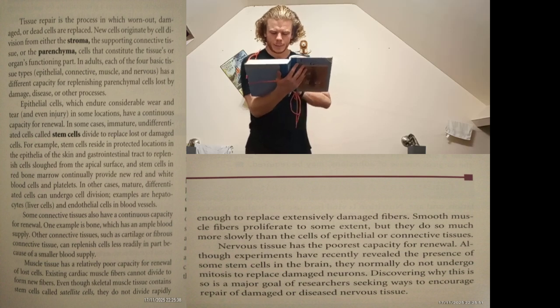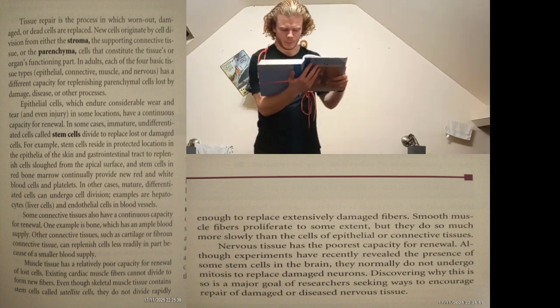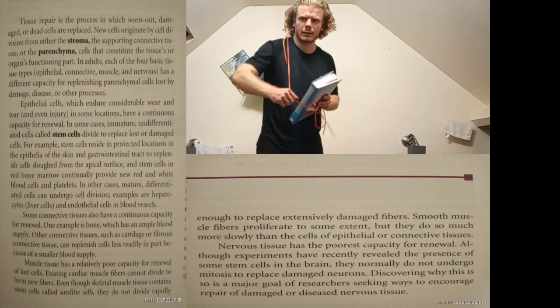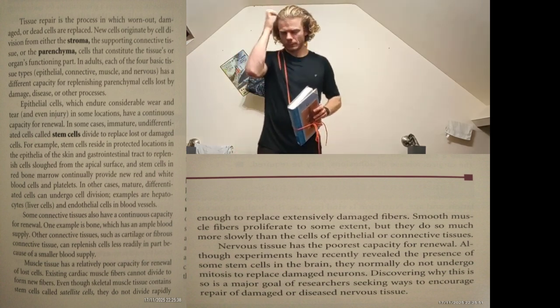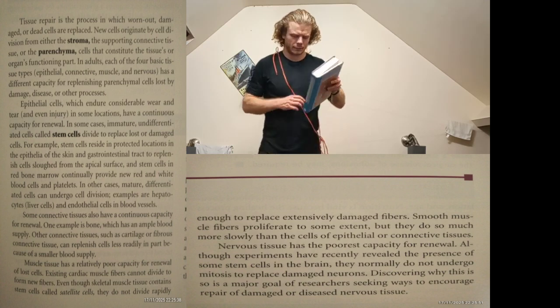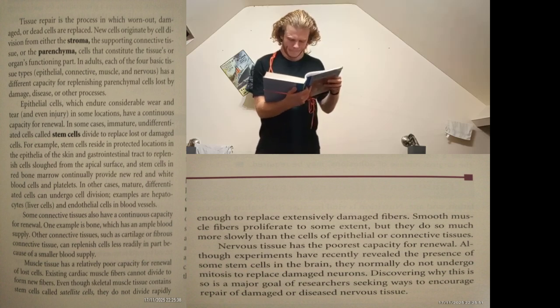In other cases, mature, so we have just immature, undifferentiated cells called stem cells, and now we're having mature, differentiated cells can undergo cell division. Examples are hepatocytes, liver cells, and endothelial cells in blood vessels. Are we now part of epithelial cells? Endothelial cells, epithelial, endothelial. Let's read on.